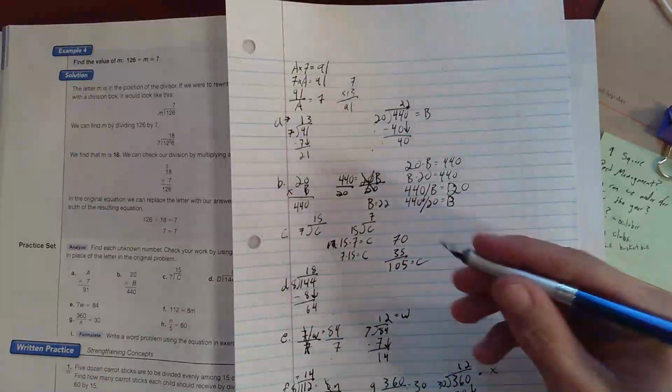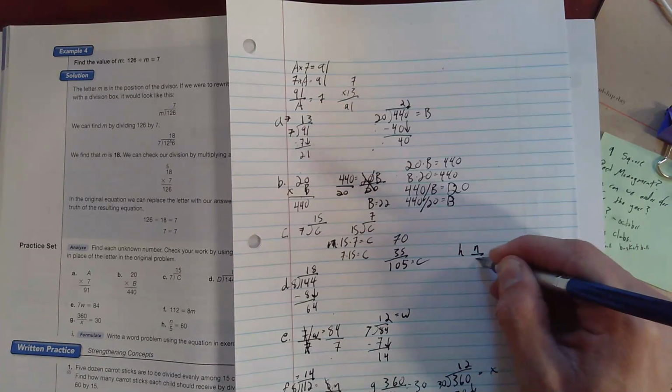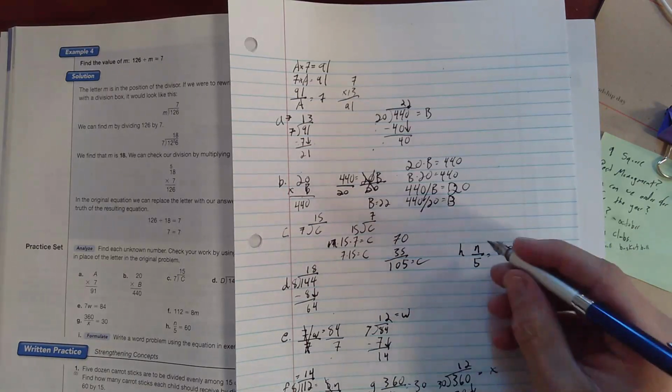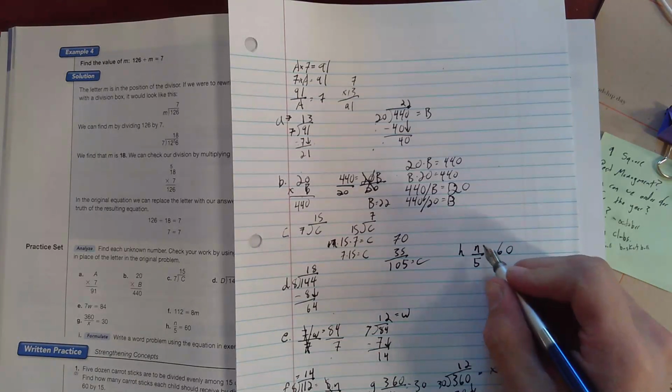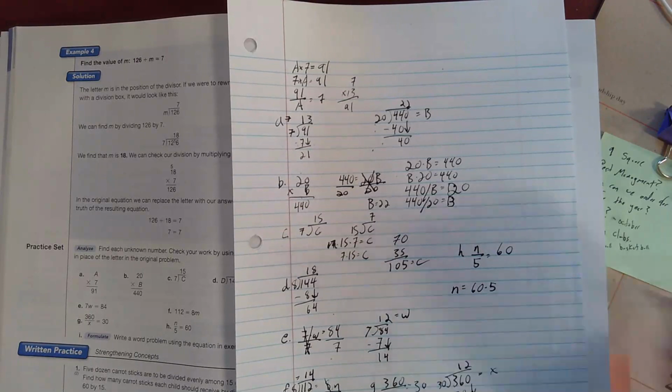We'll do H up here. So n divided by 5 equals 60. Here, again, knowing my division facts is helpful because we can do it in reverse. N equals 60 times 5.